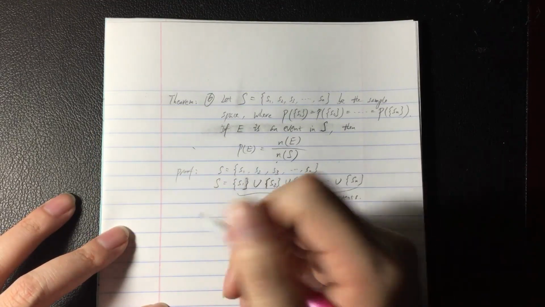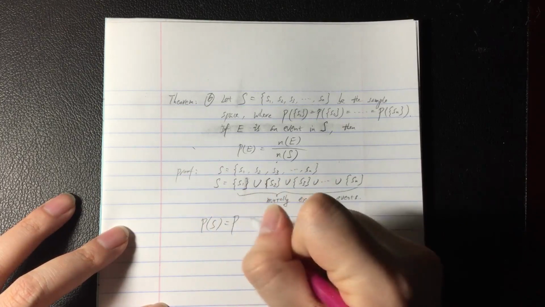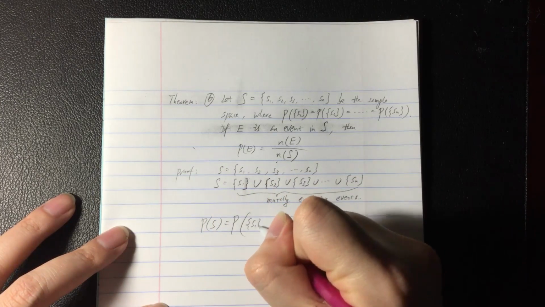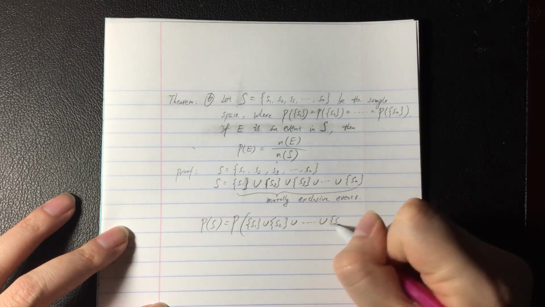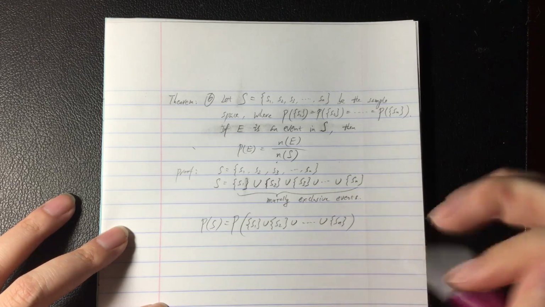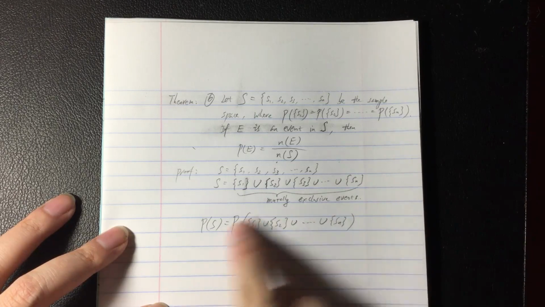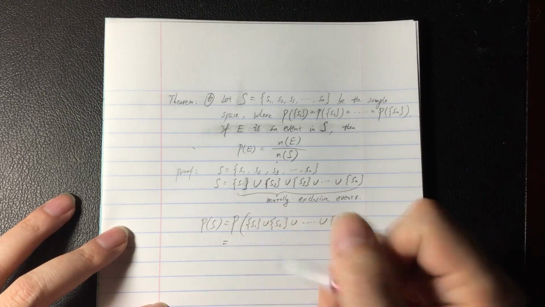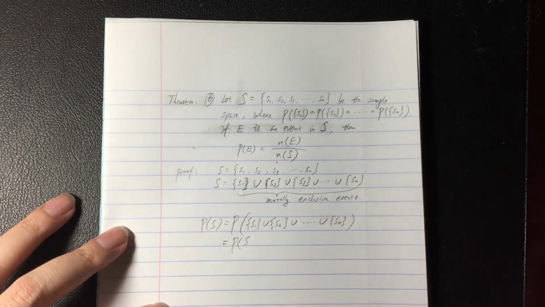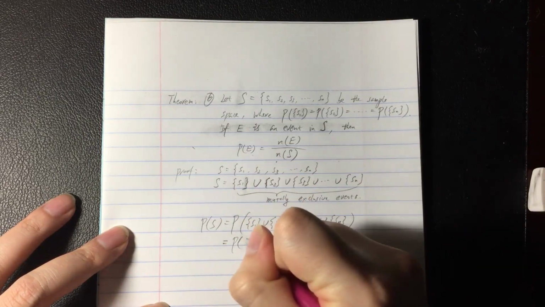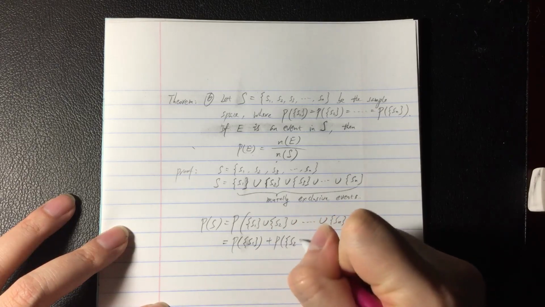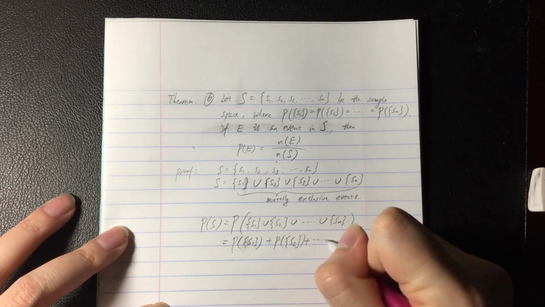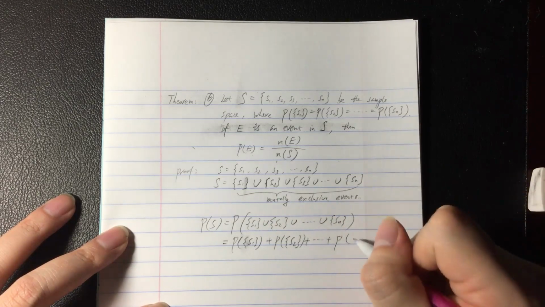Since S equals this, I can write probability of S equals probability of the set of S1 union the set of S2 union the set of Sn. Since they are disjoint events, mutually exclusive events, by theorem number 2, I can write it as probability of the set S1 plus probability of the set S2 plus probability of the set Sn.